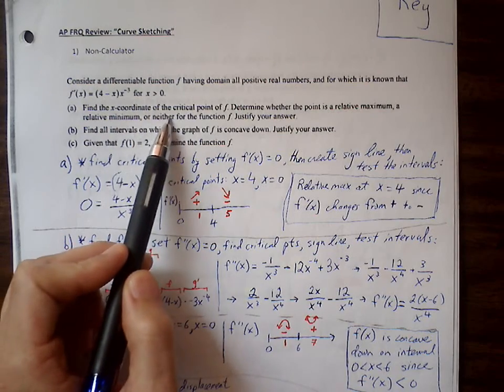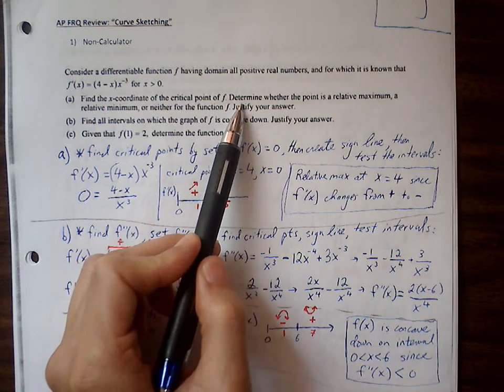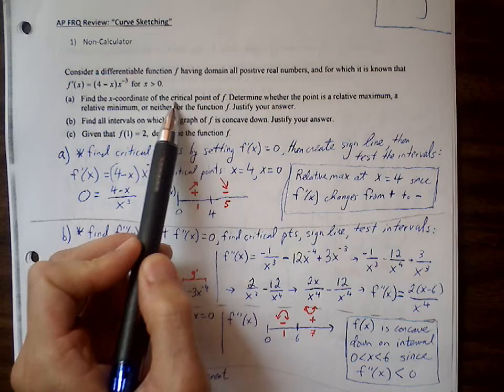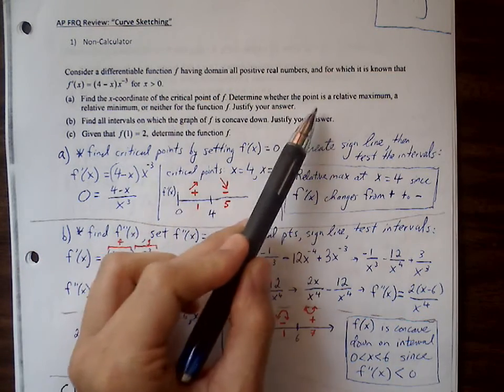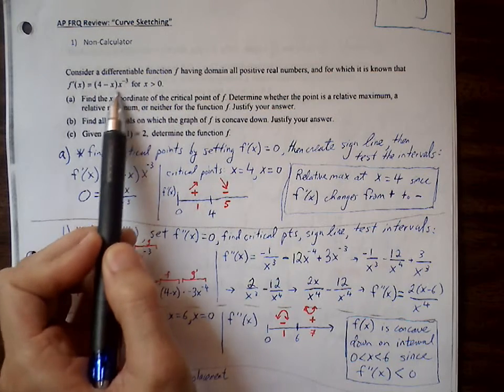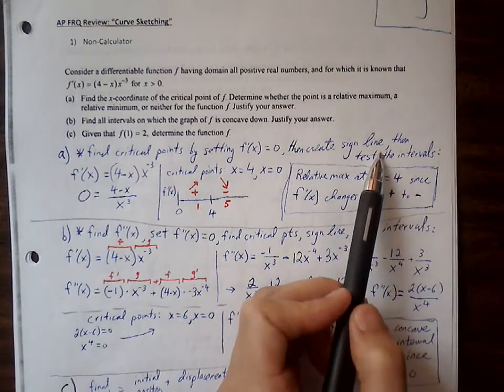Find all the x coordinates of the critical points of f, and then determine whether each point is a relative max, relative min, or neither. So we're already given f prime, so if we want to find anything about relative max or relative min, we can just stay in f prime, find the critical points, set f prime equal to 0, create a sign line, and then test the intervals.